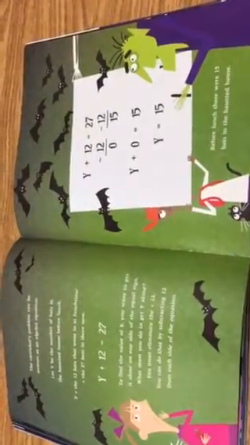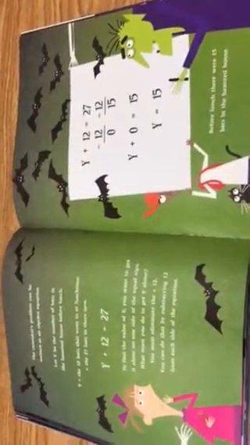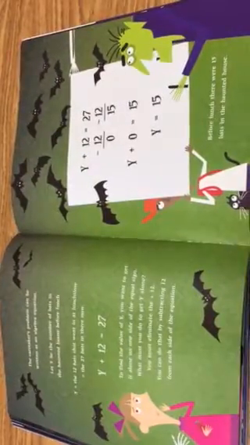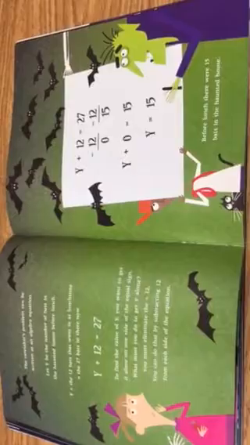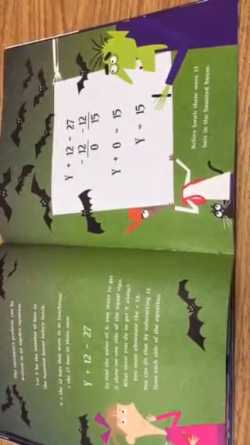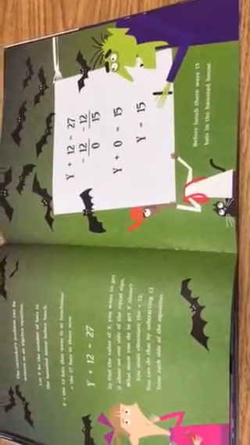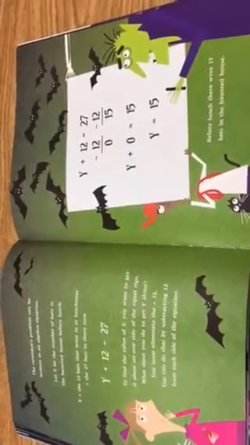The caretaker's problem can be written as an algebra equation. Let Y be the number of bats in the haunted house before lunch. Y plus the 12 bats that went in at lunchtime equals the 27 bats in there now. Y plus 12 equals 27.